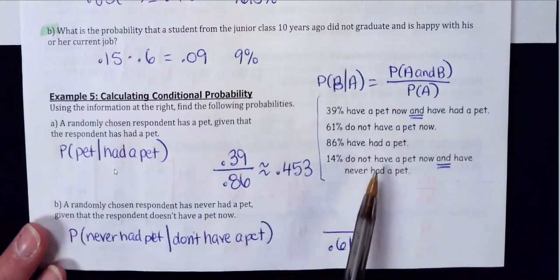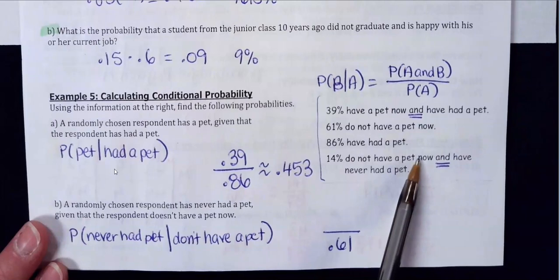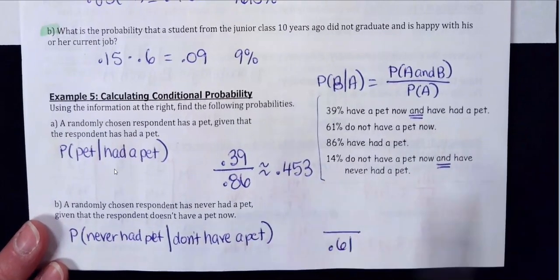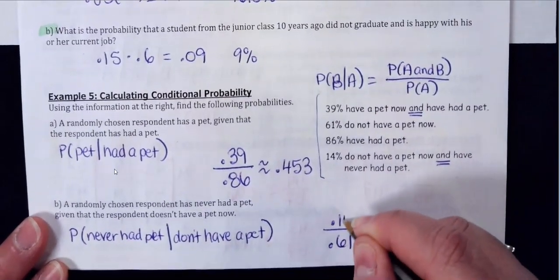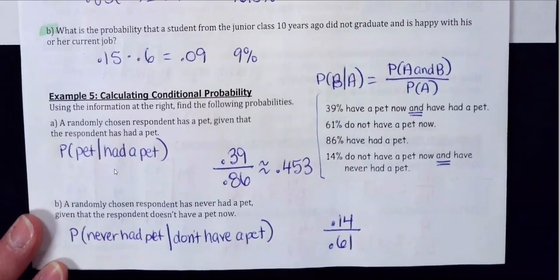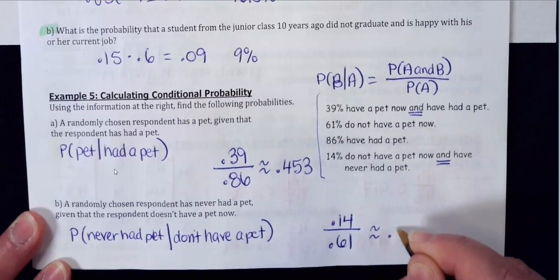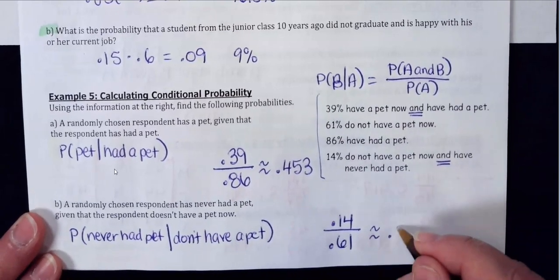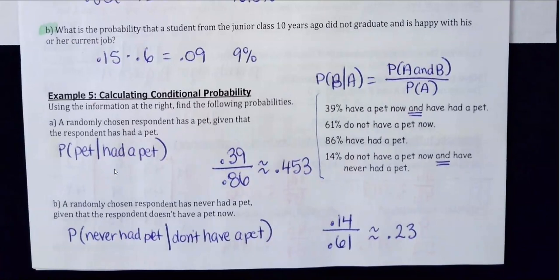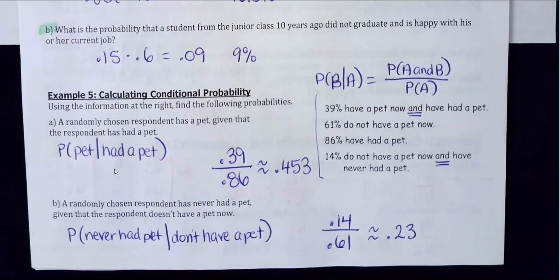And then have never had a pet. This one, let's see, where's it at? Don't have a pet now and have never had a pet. That's 14%. That goes on the top. And so we would just divide those. This is about, to 3 decimal places, 0.23. So this is about a 23% probability out of that group. Is anybody having a question about the conditional probability?